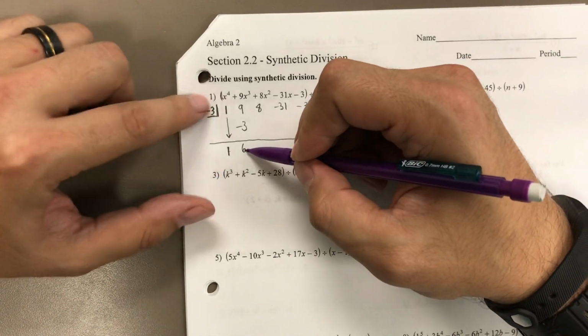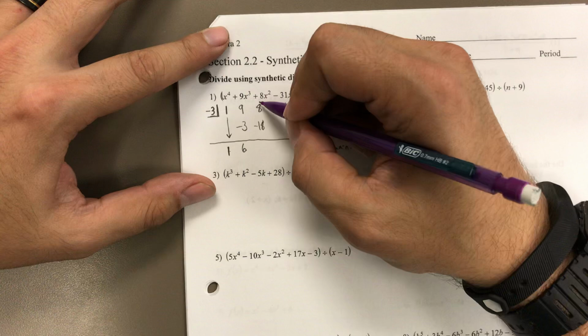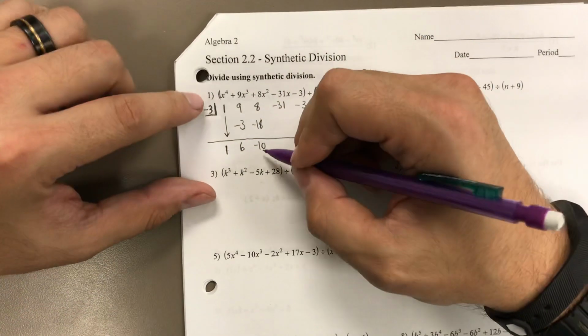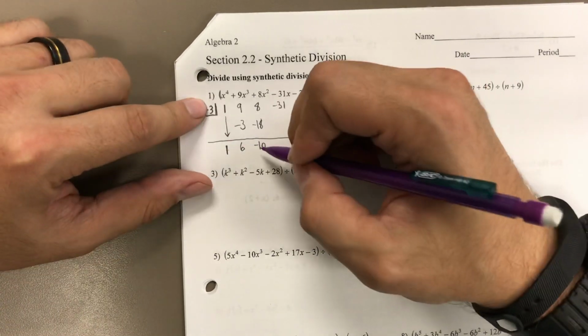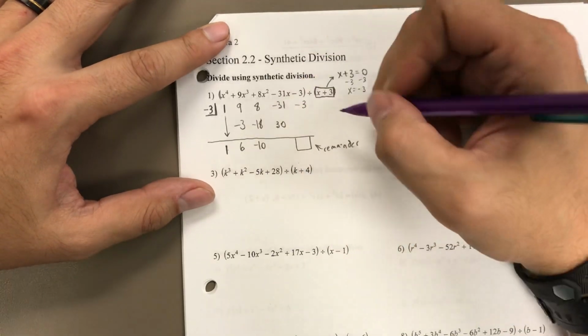Next, I take 6 and I multiply it by negative 3. 6 times negative 3 is negative 18. Then I add these numbers straight down. 8 minus 18 is negative 10. So I multiply negative 10 times negative 3. See, we're always just multiplying these numbers by negative 3. Negative 10 times negative 3 is a positive 30, because a negative times a negative is a positive.